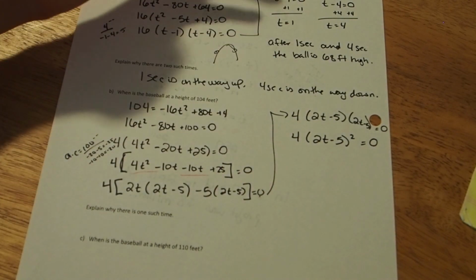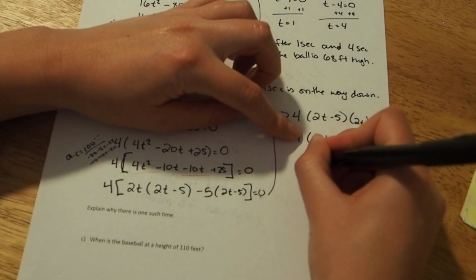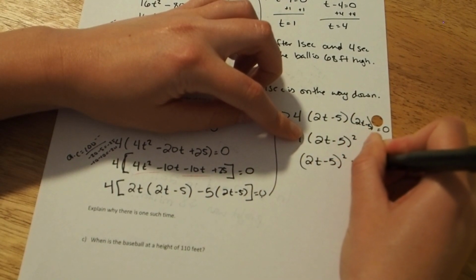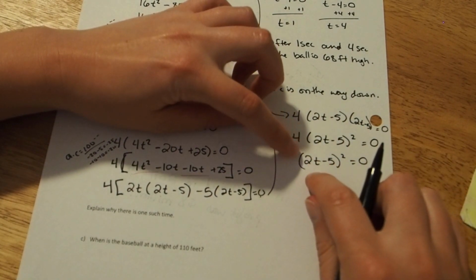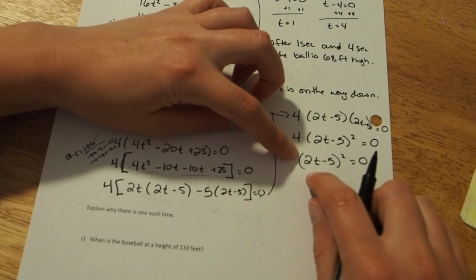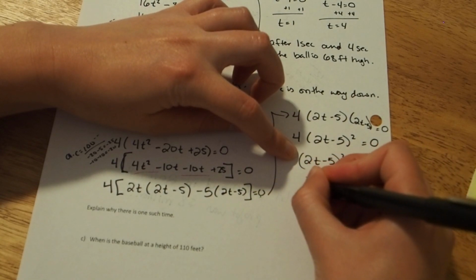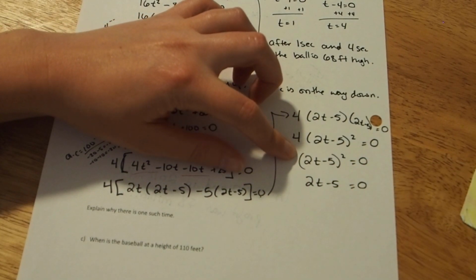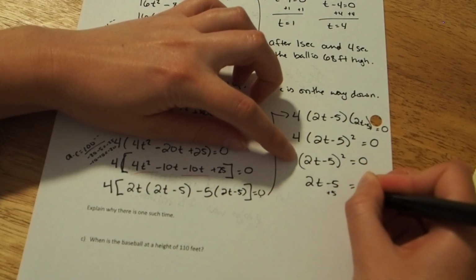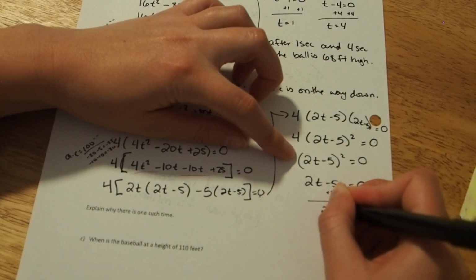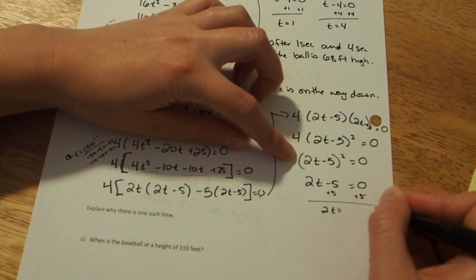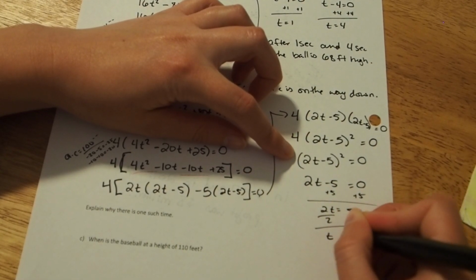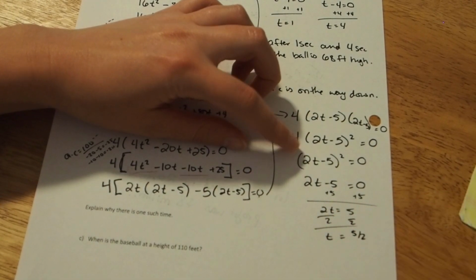The 4 doesn't have a variable part, so the only part that could be set equal to 0 is the 2t minus 5 squared. And if you have something squared equal to 0, if you take the square root of both sides, then you just have 2t minus 5 equals 0 because the square root of 0 is 0. Then you're going to add your 5 to both sides. That would give you 2t equals 5, and then divide by 2, divide by 2. So t equals 5 halves.